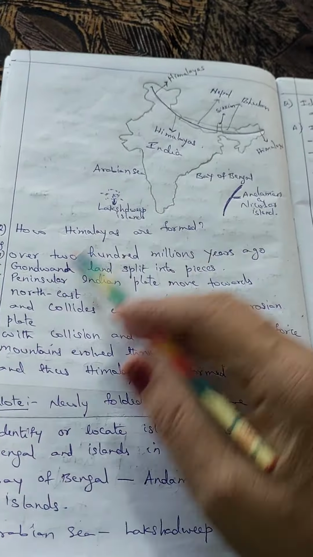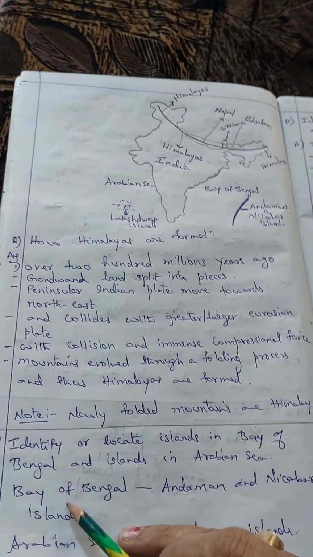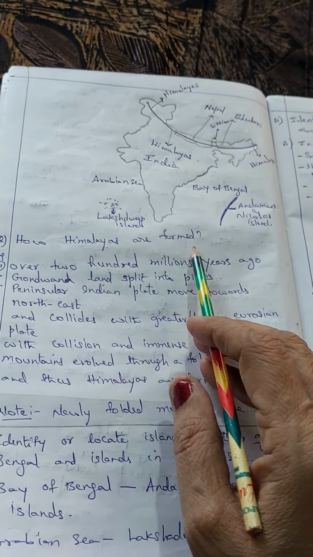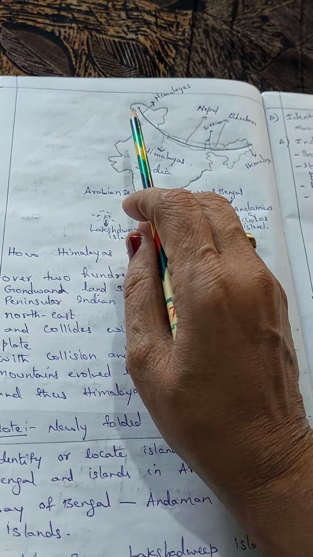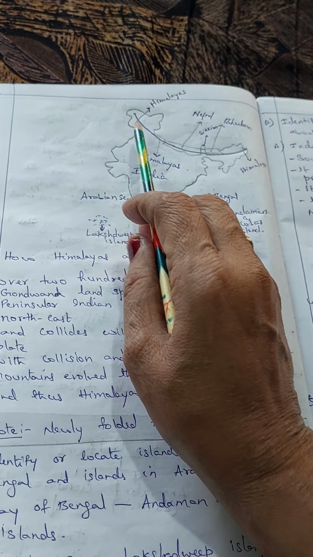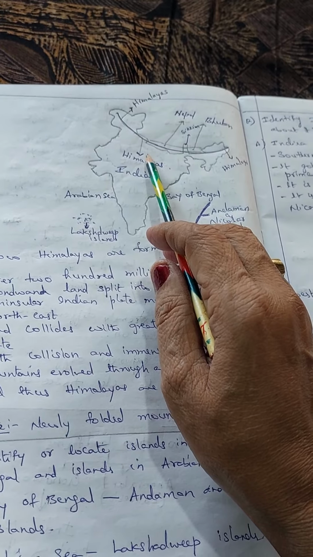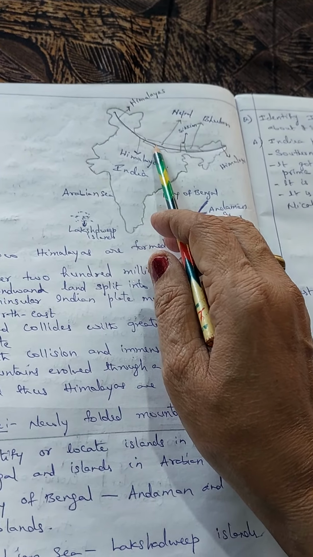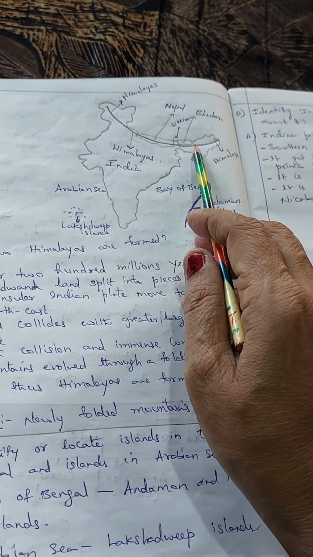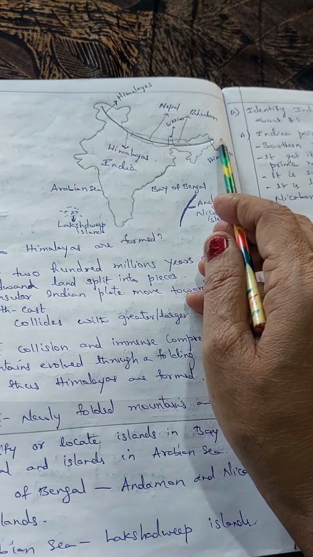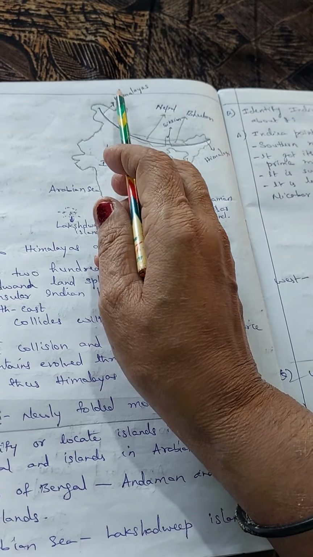Everything, I have given figures so you can understand easily, children. How are the Himalayas formed? You can see I have marked the Himalayas from here to here. It should not come in Uttar Pradesh, children. It's in Nepal only. You can see Nepal, Sikkim, Bhutan and Arunachal Pradesh. That's very, very important.